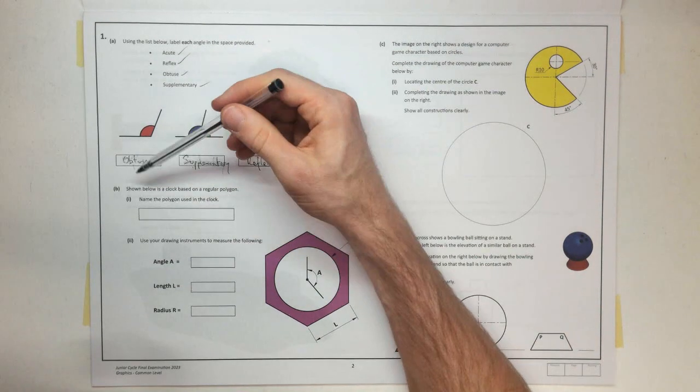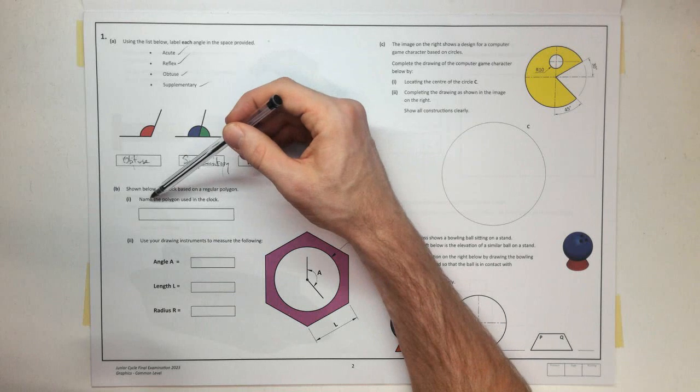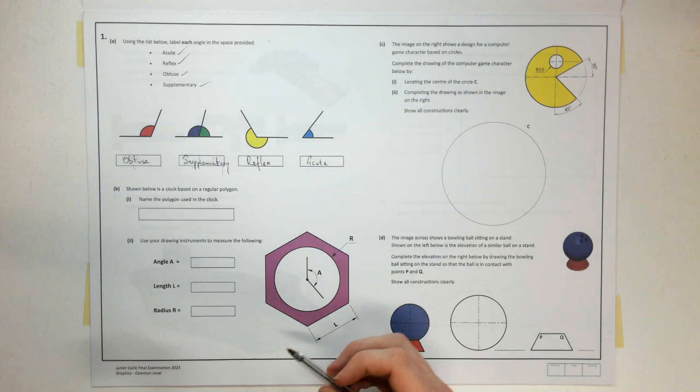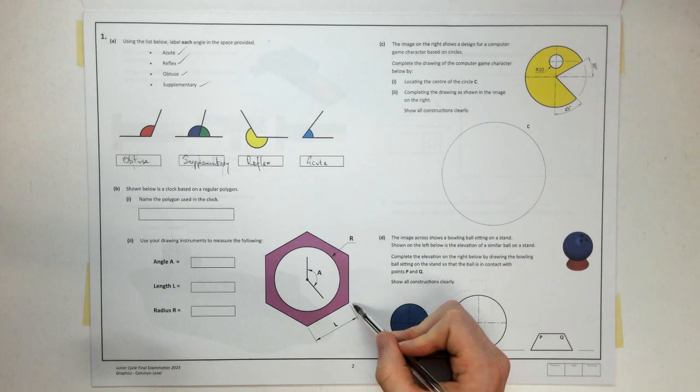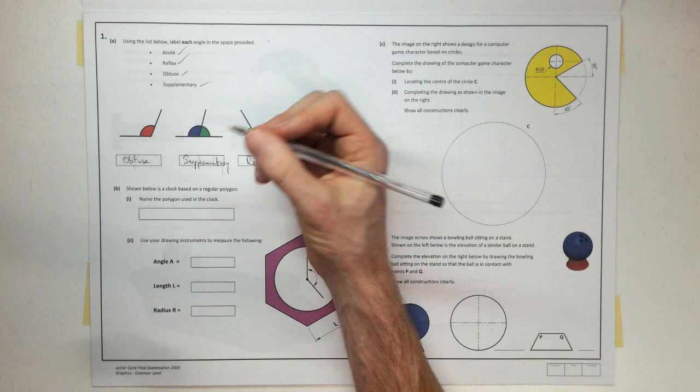Part B, shown below is a clock based on a regular polygon. Name the polygon used in the clock. So we've got our polygon here and it's got 1, 2, 3, 4, 5, 6 sides. So a 6-sided polygon is a hexagon.